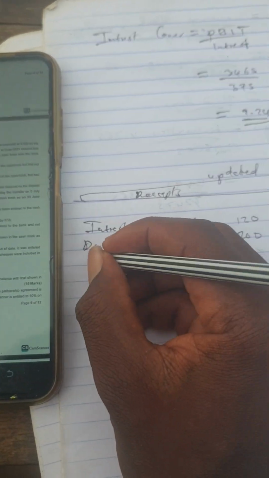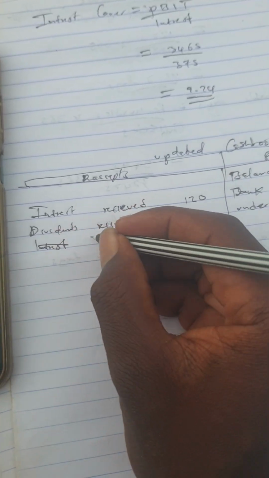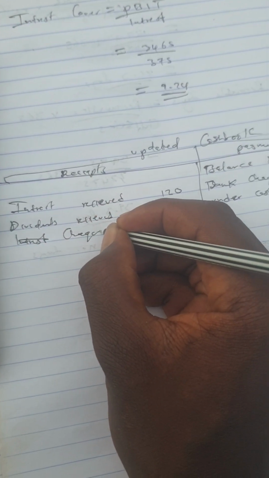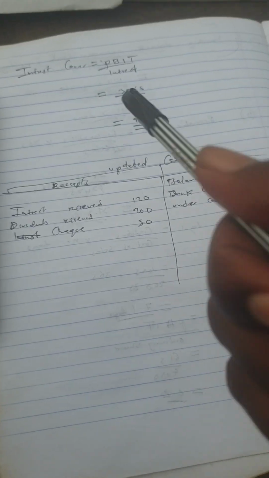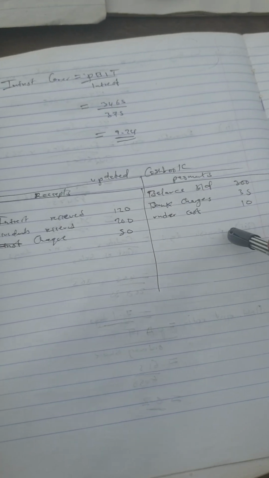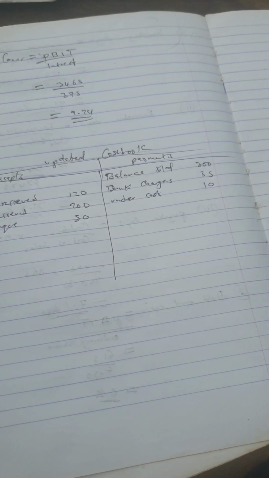Oh, sorry, it's just a check. So I'm going to write it as a check. So this is a 50. You're just removing it because they are not supposed to remove it from here. By removing it, they entered it on this side. So we are bringing it back. That's why we're putting it on the debit side. Remember, this is payment, money that is going outside.